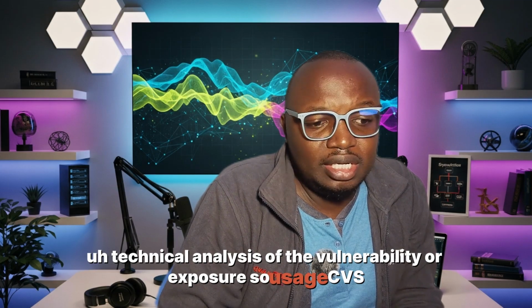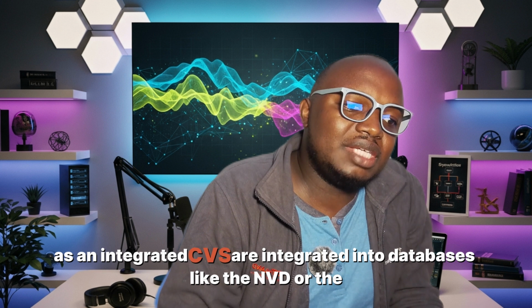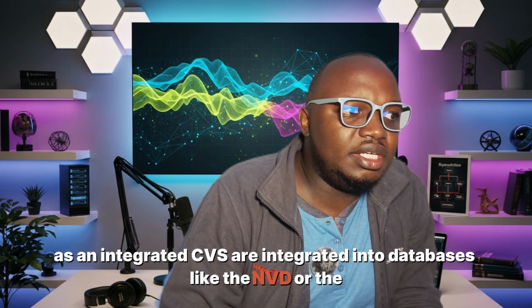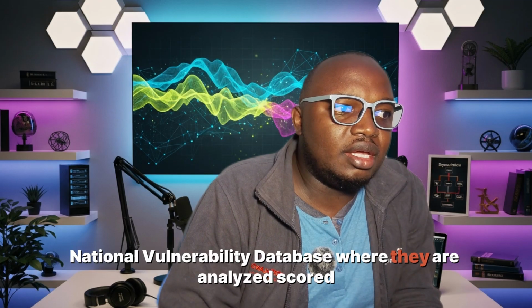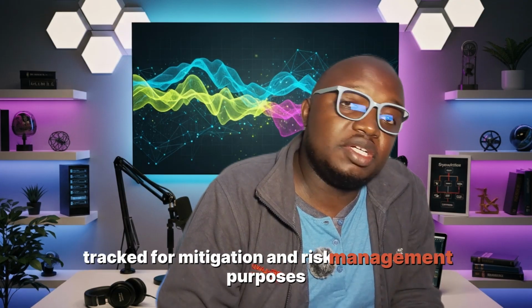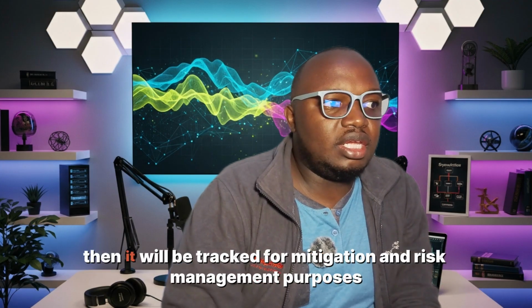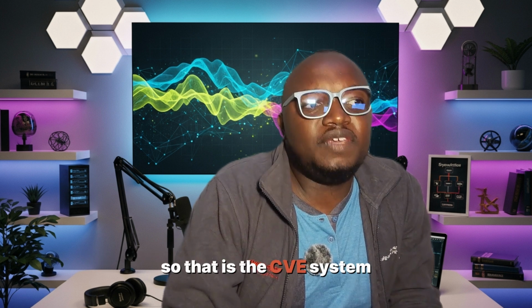So, usage: CVEs are integrated into databases like the NVD, the National Vulnerability Database, where they are analyzed, scored, and tracked for mitigation and risk management purposes. So a CVE will always be analyzed for its severity, and then it will be tracked for mitigation and risk management purposes. So that is the CVE system.